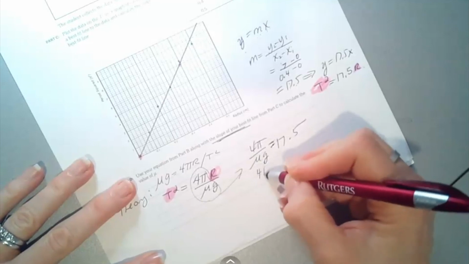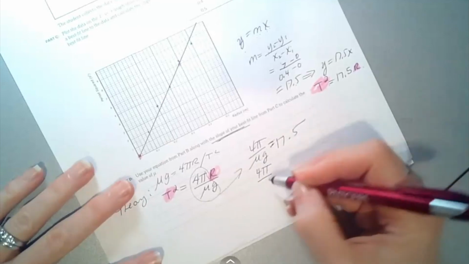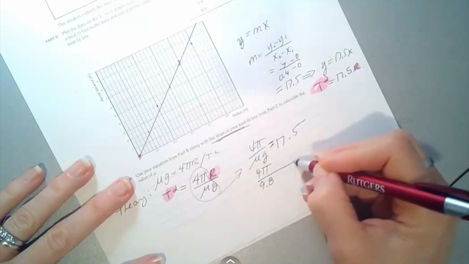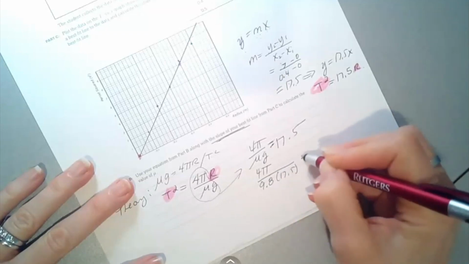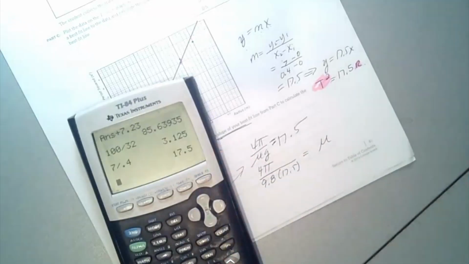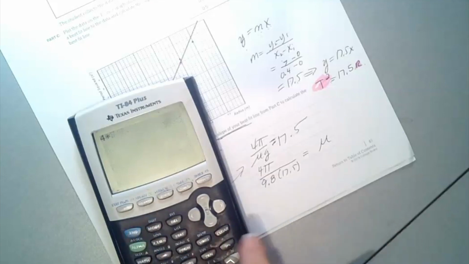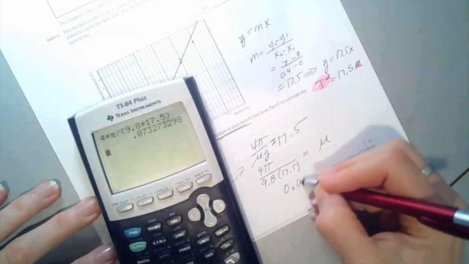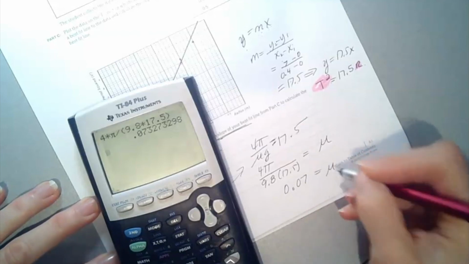And I know g is 9.8, so 4 pi squared over 9.8 times 17.5 is going to be mu. I'm rearranging it because I have to solve for mu. So 4 times pi squared divided by 9.8 times 17.5, and I got 0.073.